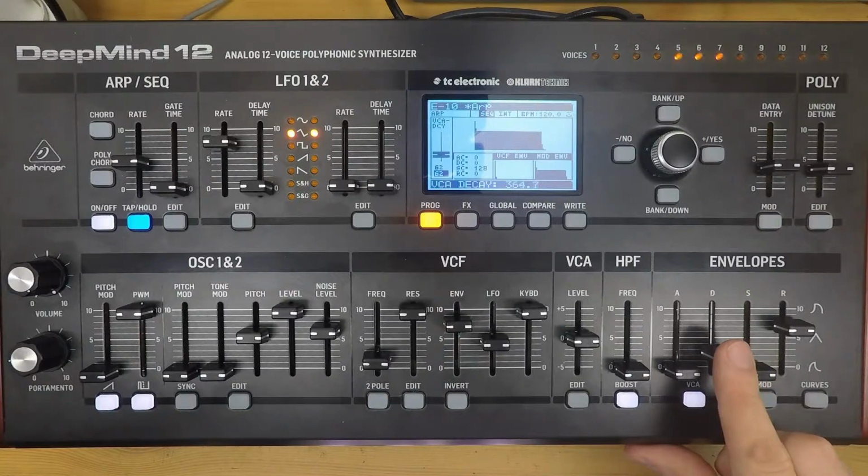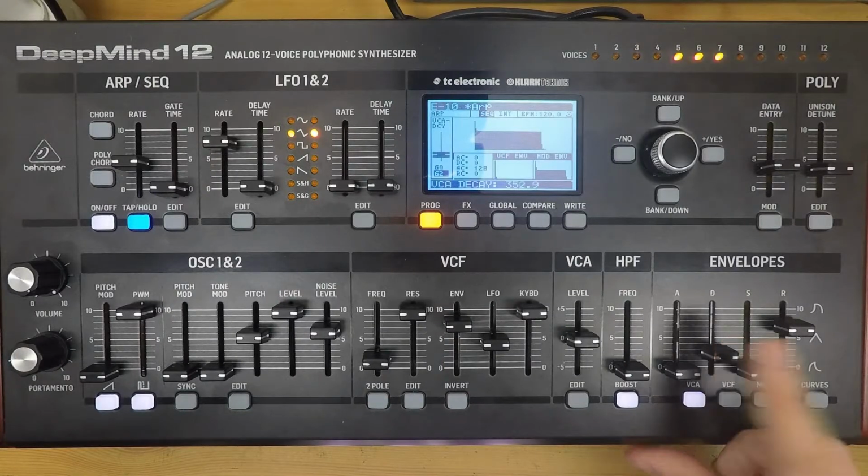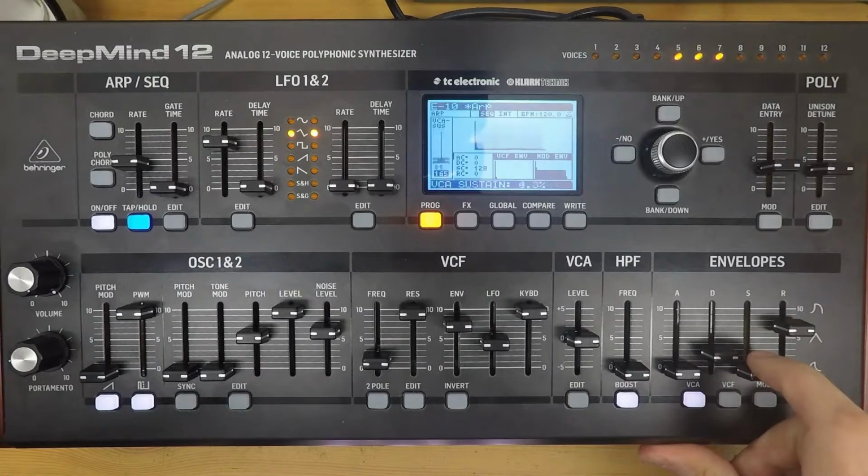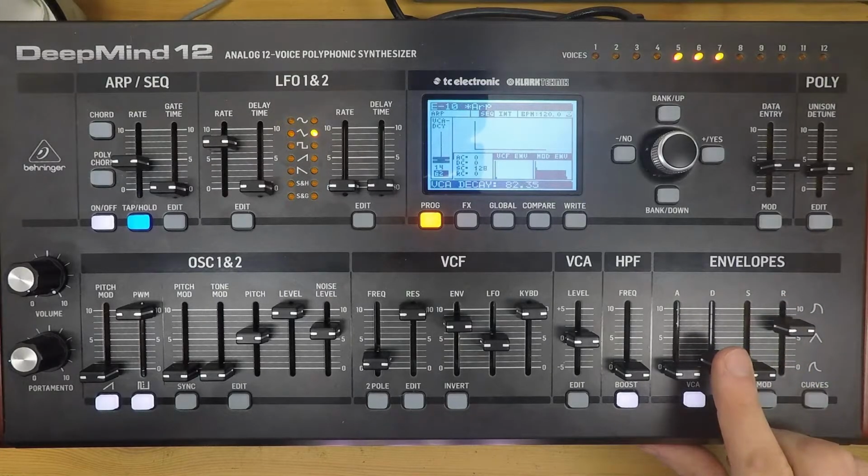It's not that audible here, as the sustain is quite high. But if you go lower on the sustain, that's another dimension of the rhythmic variation.